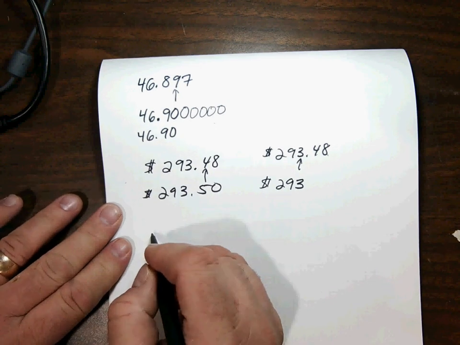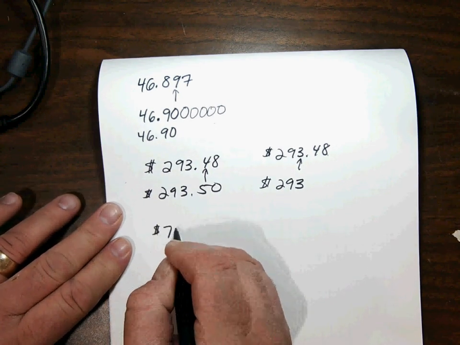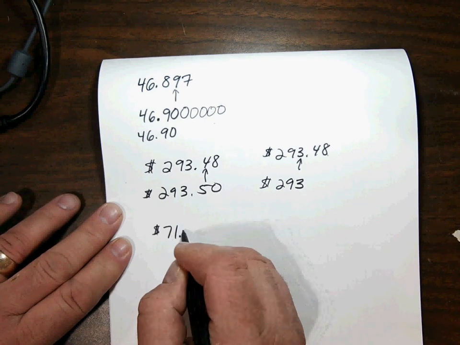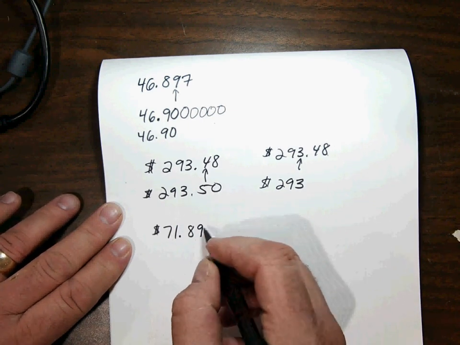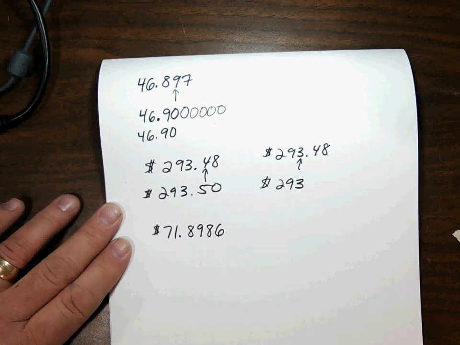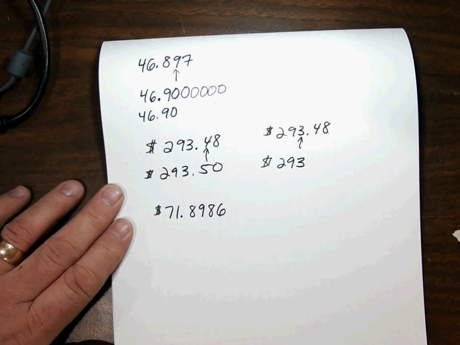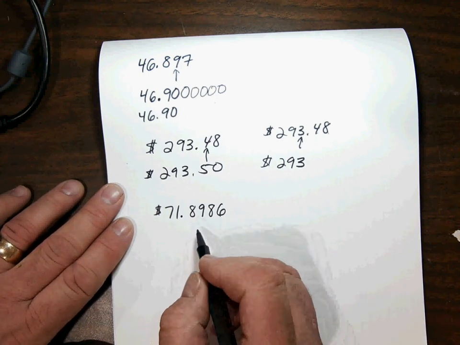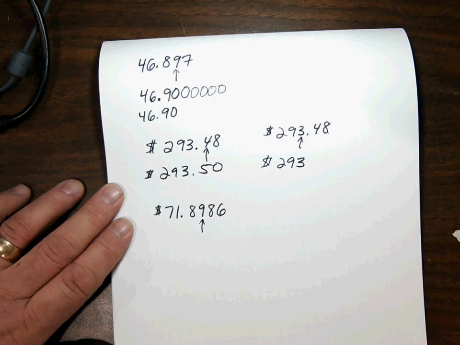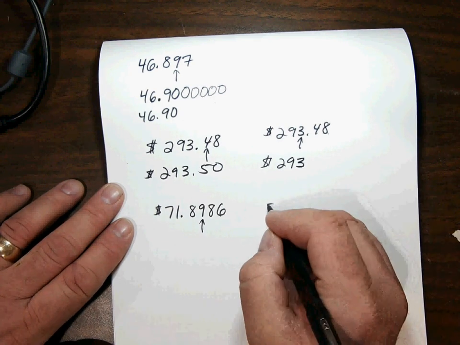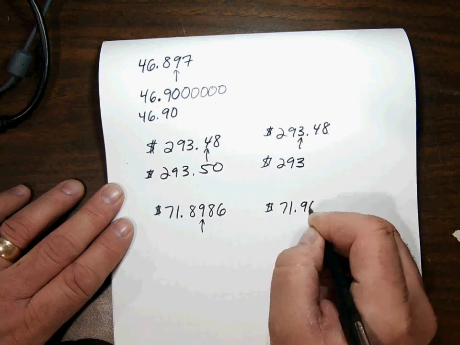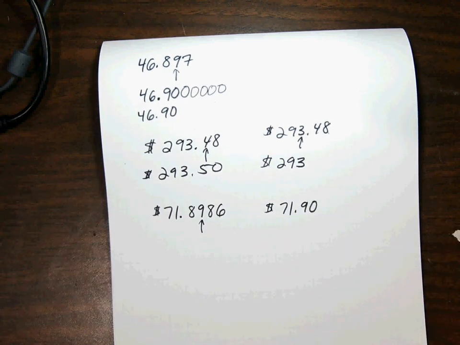And let's do one more here. This is kind of a weird looking dollar figure. We're used to dollars and cents, but maybe some calculation gave us that $71.8986. You know, that doesn't make sense. We want dollars and cents. So let's round to the nearest cent, which would be our hundredths position. Well, that 89 is again going to bump up to a 90, right? So it'll be $71.90. All right. Good, good, good.